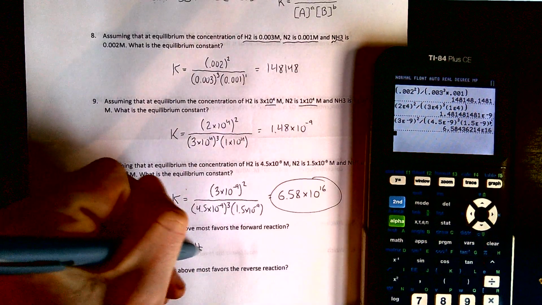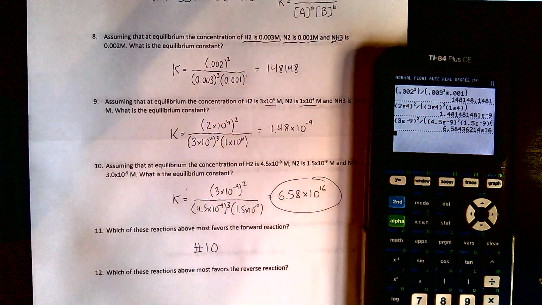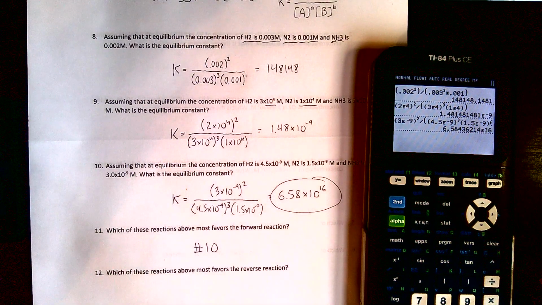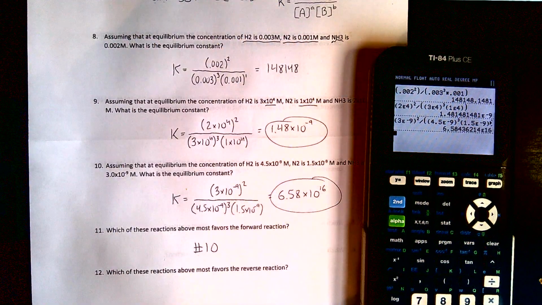So in this case, number 10, based on the information I was given, is going to proceed forward most often. For the opposite, which favors the reverse reaction, we want the smallest K we can find. Small K's tell you that that reaction prefers to go backwards. And that happened here in number 9.